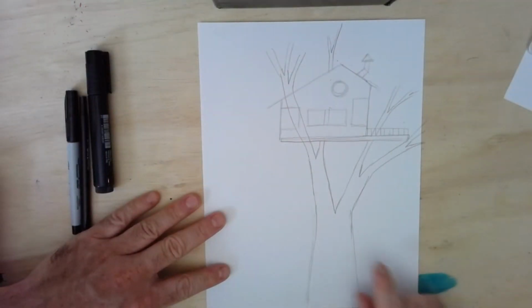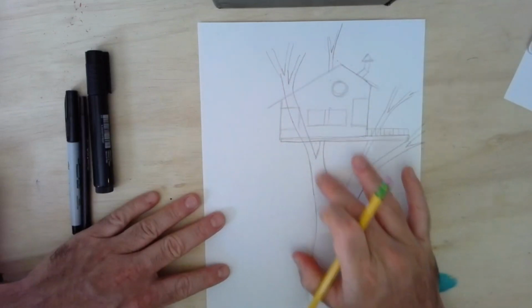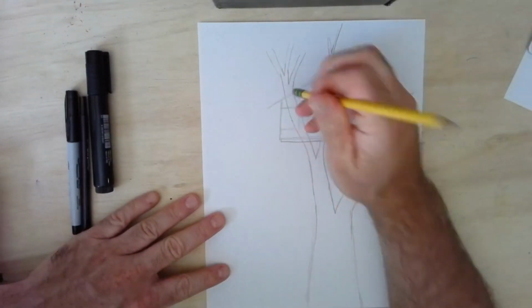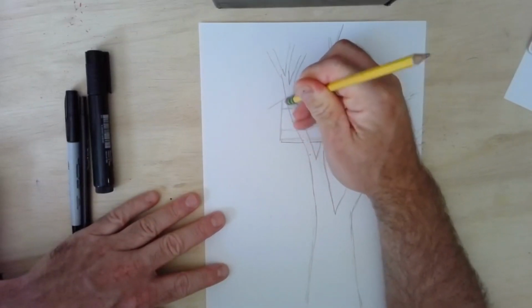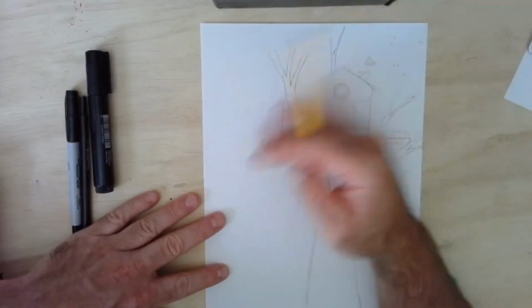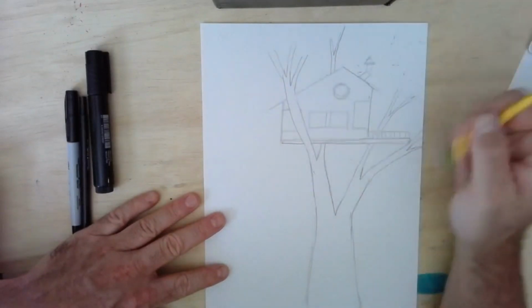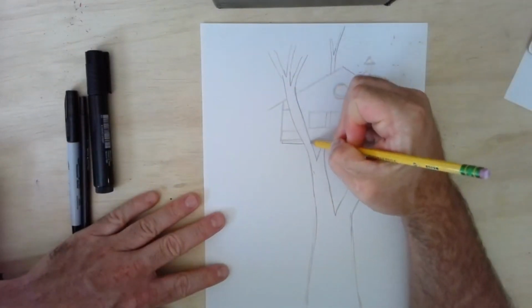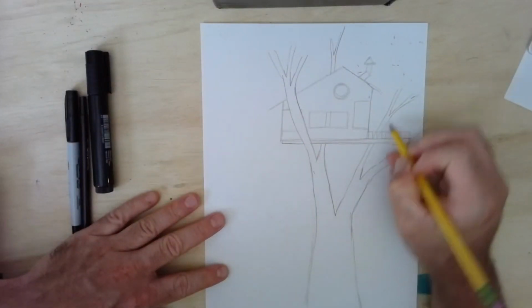Okay, now here's another important thing, is where this branch is overlapping the house, unless your tree is made out of glass, you should erase all that stuff in there. Okay. So now it looks like my tree house is really supported by the tree.